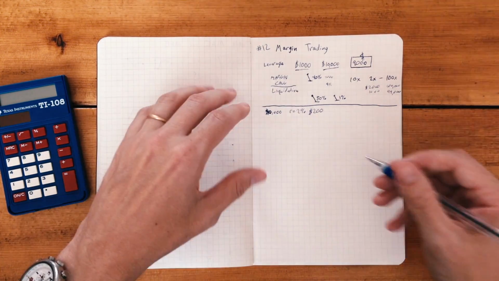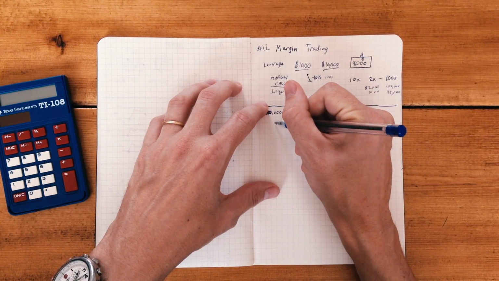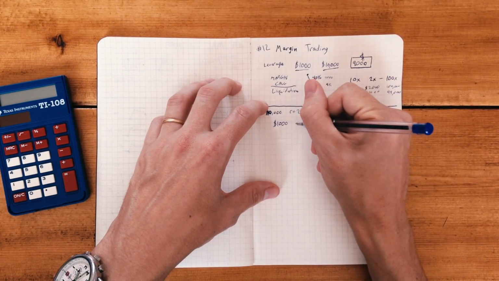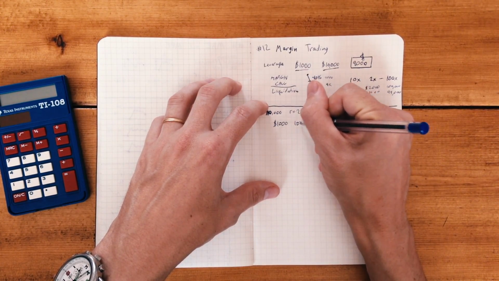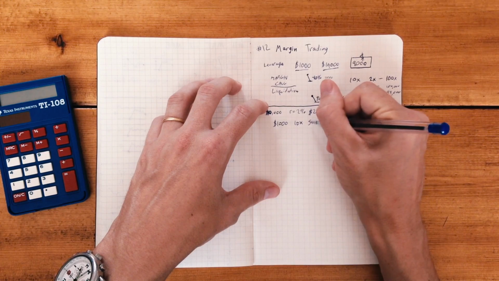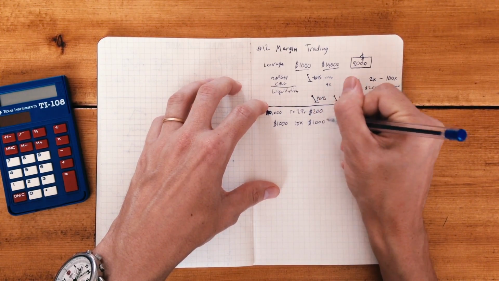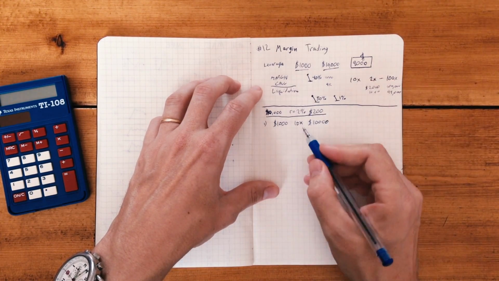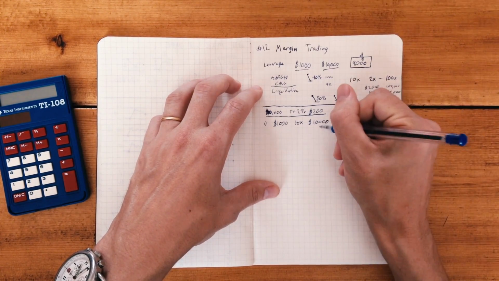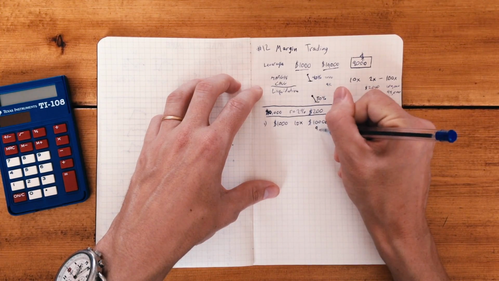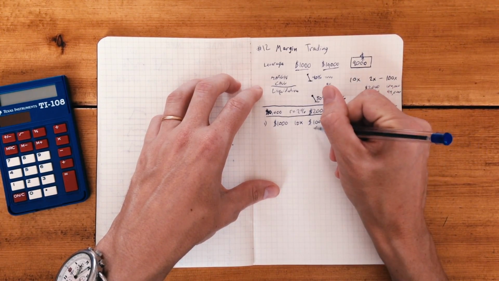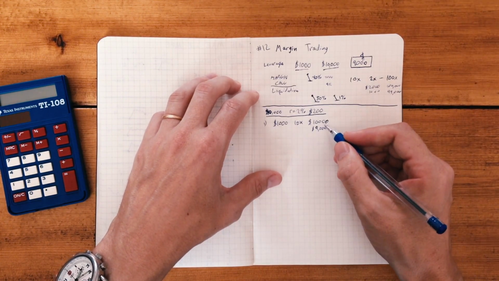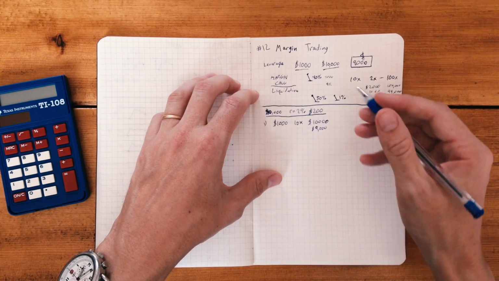So let's say you want to put up $1,000 of your own money on a trade, and you want to go 10x leverage, which means your position size is $10,000. Let's call this trade number 1. Your position size is $10,000 with 10x leverage, so your margin is $1,000. That means the exchange is letting you borrow $9,000, right?